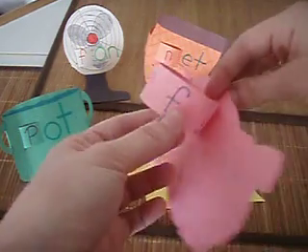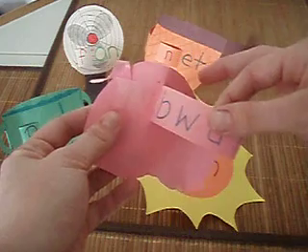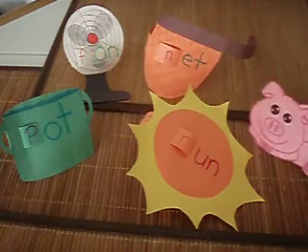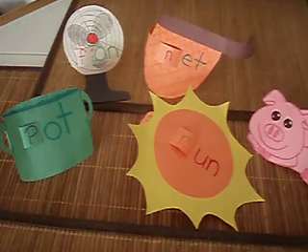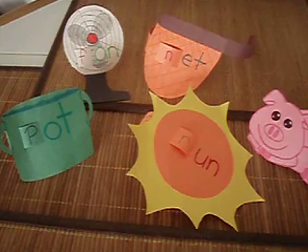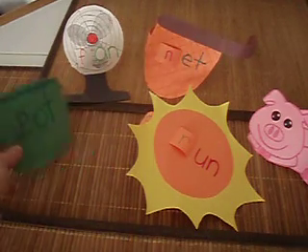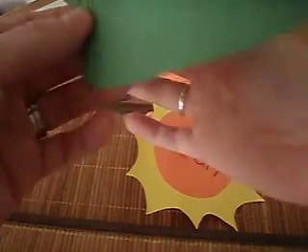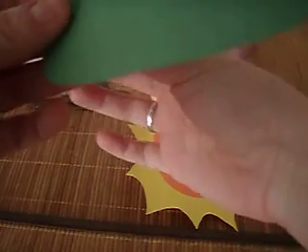So here's the ig family that the child can rotate. And it works through this way, which is a really good tactile way for the child to be able to see the different families and rotate through, and it helps with rhyming as well as that.